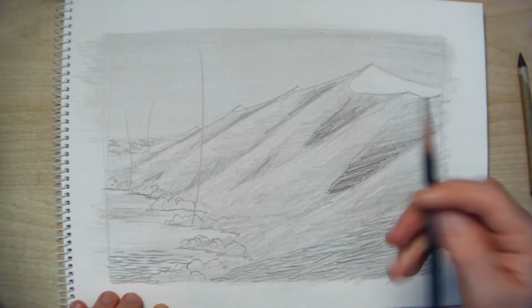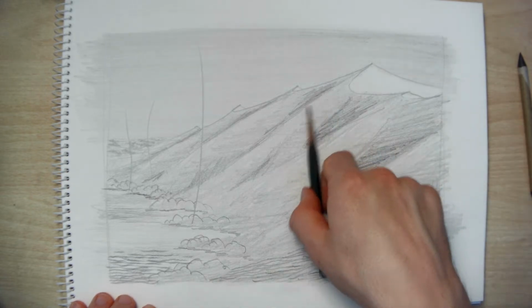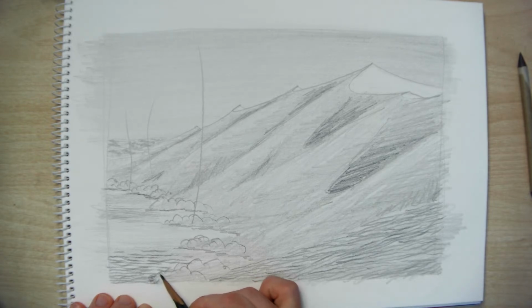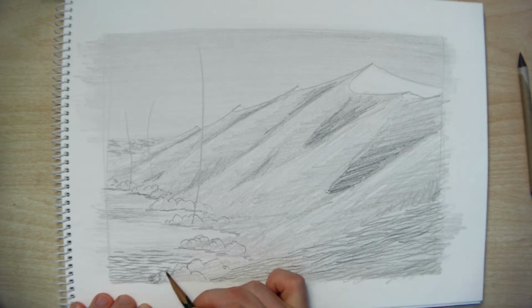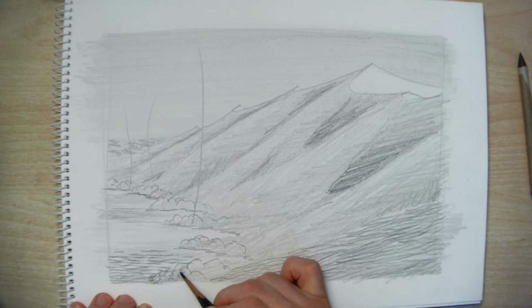I'm not going to erase the area behind the bushes, since there's not a lot behind them. I'll just go in and create some shadows to the left of each of the volumes that I indicated earlier. Just some curly lines to the left of each volume.